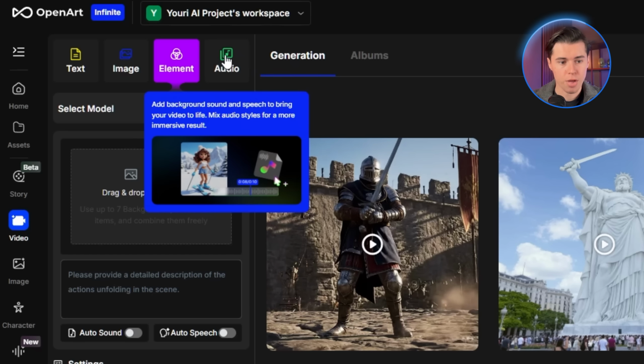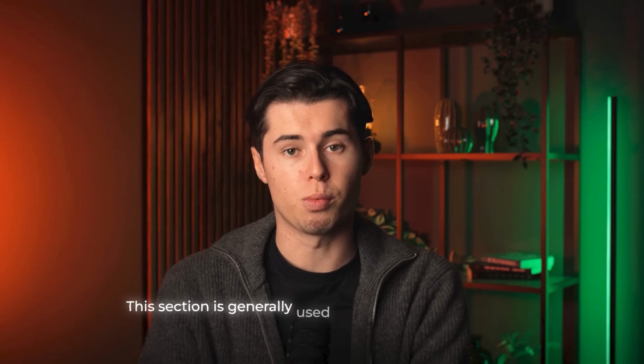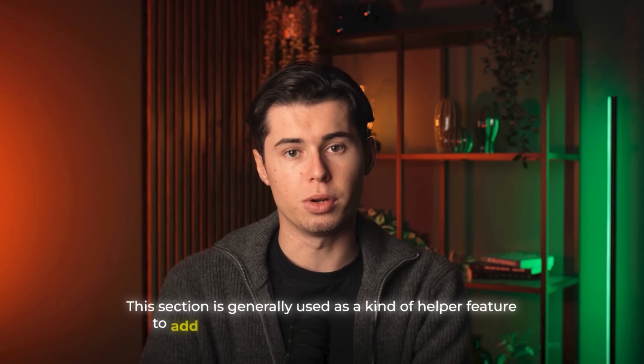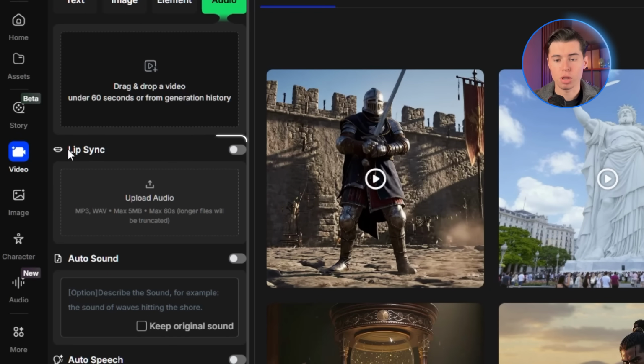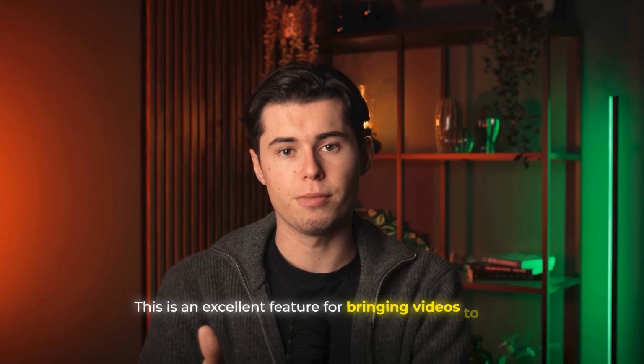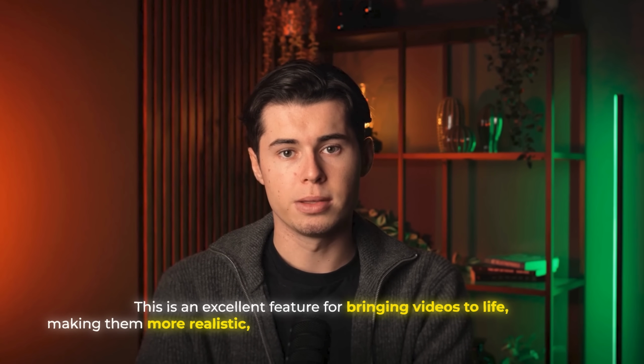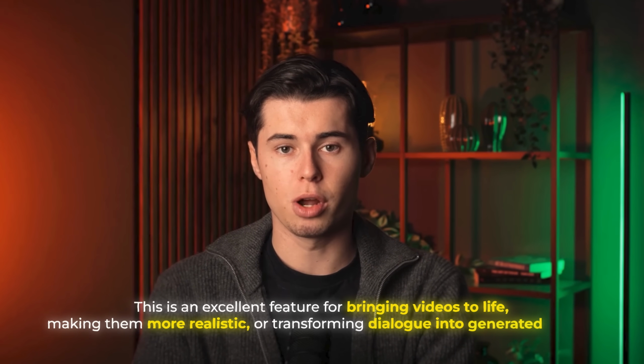And finally, you have audio features. This section is generally used as a kind of helper feature to add audio to some of your generated videos. It also includes lip sync, which allows you to upload a file of yourself or someone else speaking, and OpenArt will automatically sync the lip movements of your generated character to that voice file. This is an excellent feature for bringing videos to life, making them more realistic, or transforming dialogue into generated visuals.